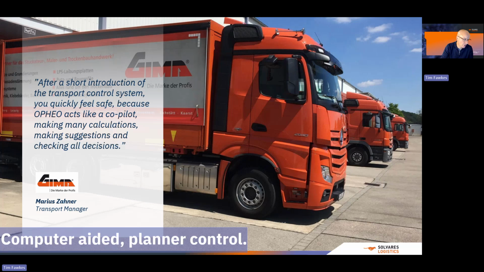within the construction industry. And they talk about the system being computer aided, but leaving the planner in control. They talk about the system as if it's like a co-pilot for the planner. This is really important, and the system is really well received by the transport planners because they're able to feel like they're in control. Their knowledge is still in partnership with the system to create the optimum transport plan, that they can make the decisions and they can own the transport plan that's created.